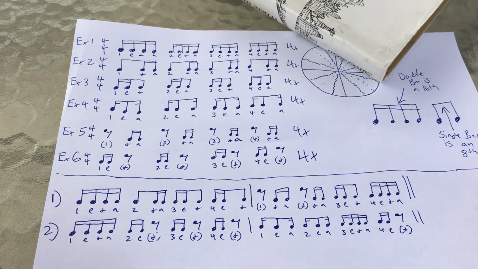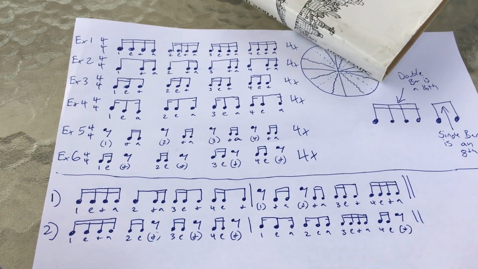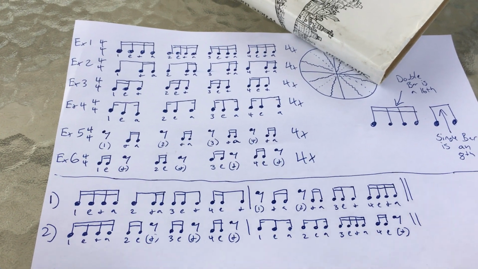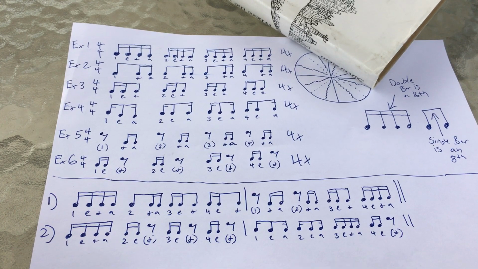Number 1 would sound like this. Ready, go. 1 E and a 2 and a 3 E and 4 E and 1 and a 2 and a 3 E and 4 E and a. Now let's see if I can do that faster like a drummer.